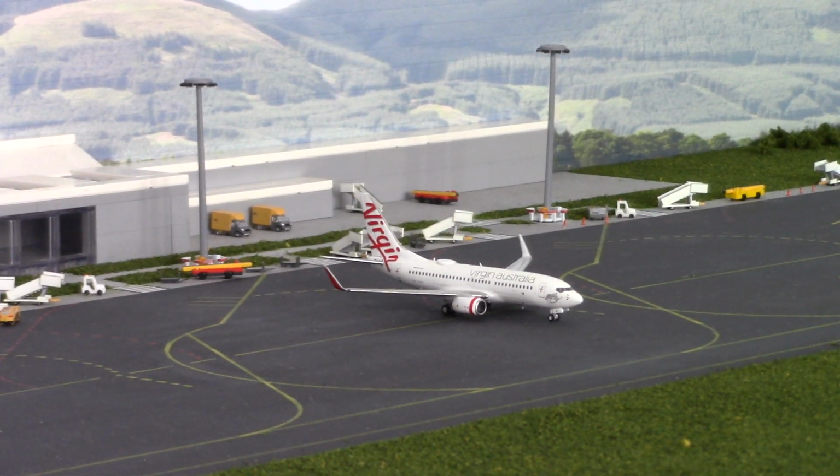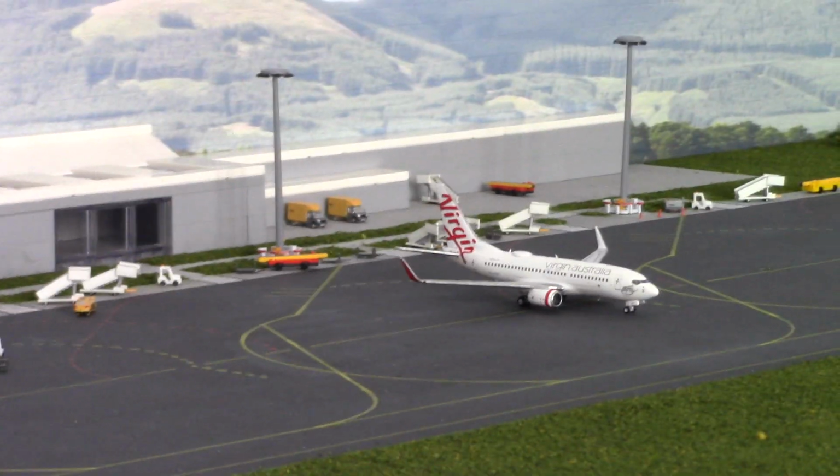For anybody that doesn't have this model, I think this one's called Kingston Beach. I'm guessing all Virgin Australia aircraft have names, which probably goes with the general Virgin branding, to be fair. I think most aircraft, if not all of them, have got names. So that's something to note there as well.